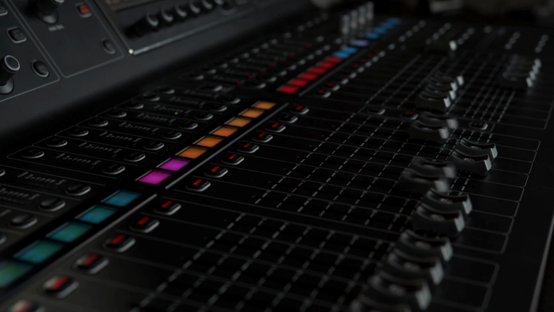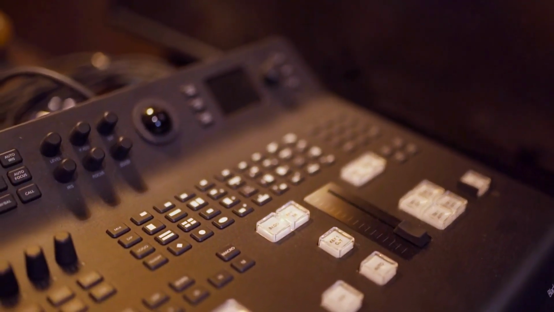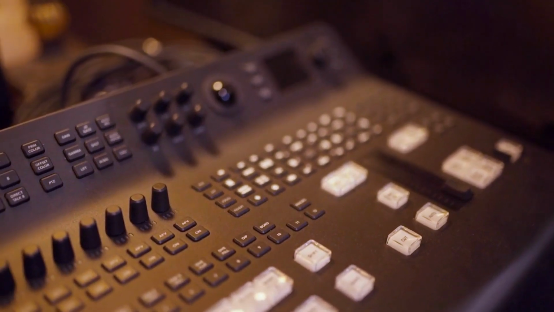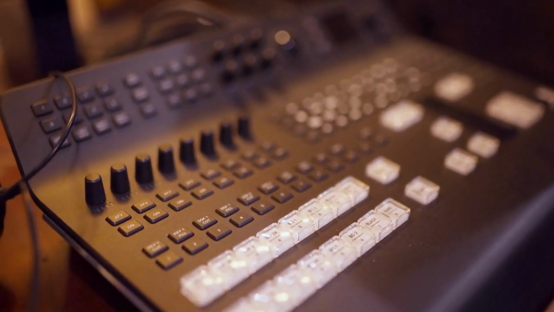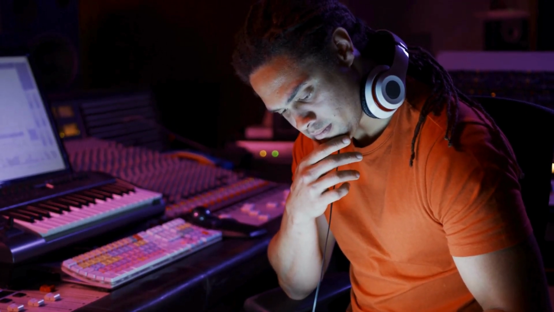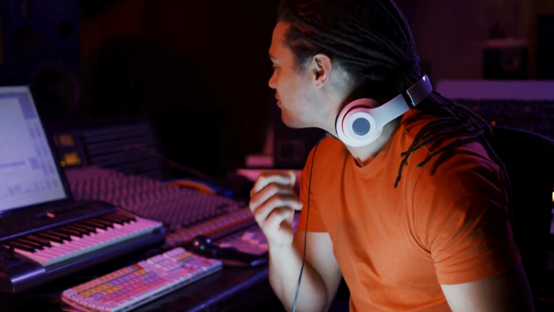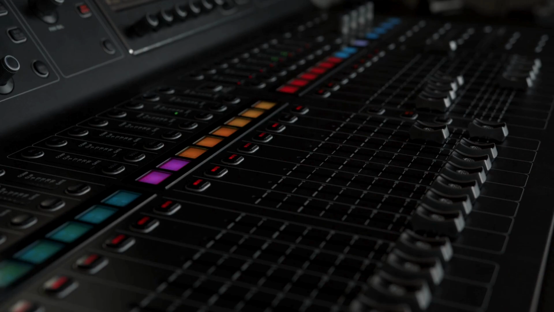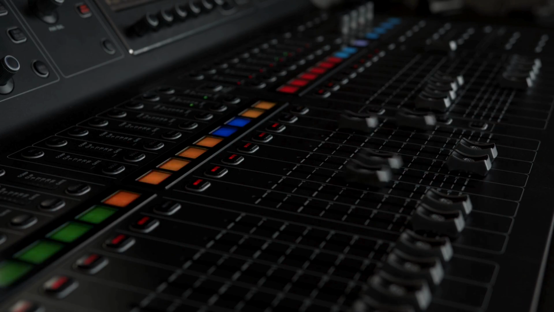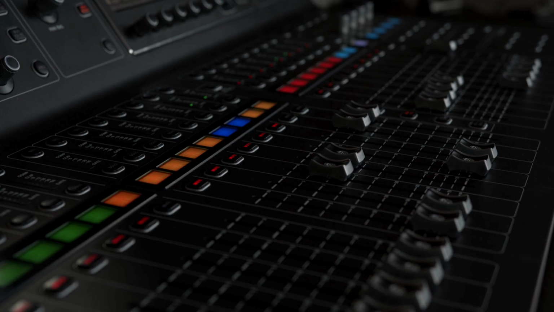With compression, it's important to find the right balance between controlling the dynamics and preserving the natural energy of the performance. You don't want to squash the life out of the vocals. It's about finding that sweet spot where the compression enhances the vocals without making them sound flat or lifeless. Exactly. And finally, with de-essing, it's crucial to use a light touch. You want to smooth out those harsh S sounds without making the vocals sound dull or lispy. So it's about striking a balance between clarity and naturalness.